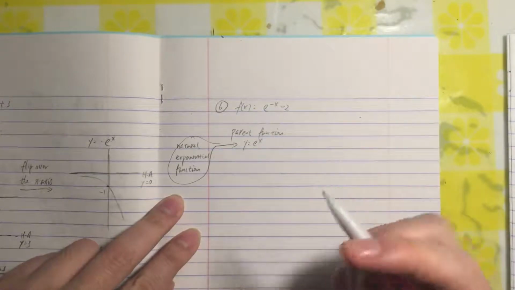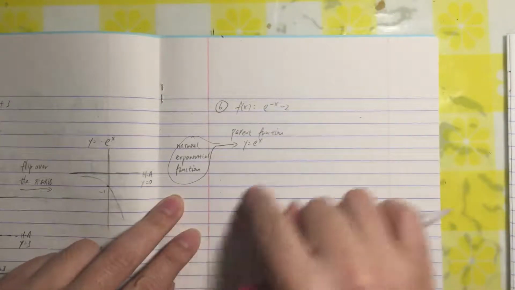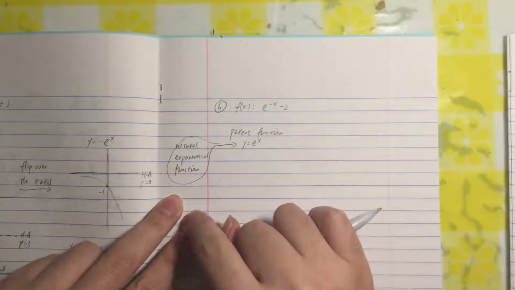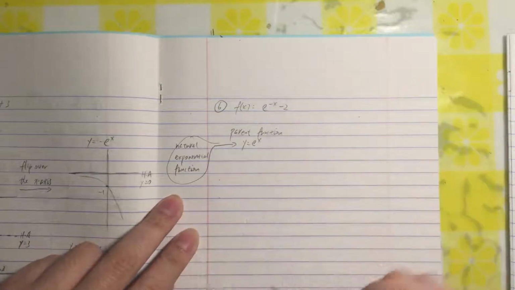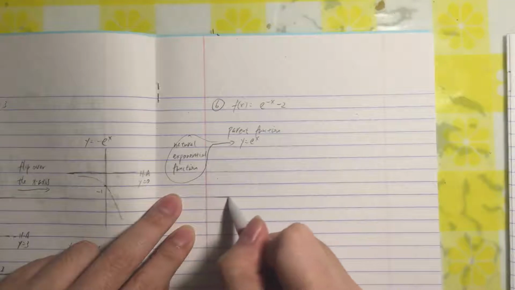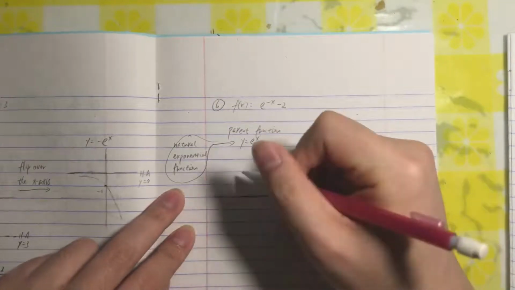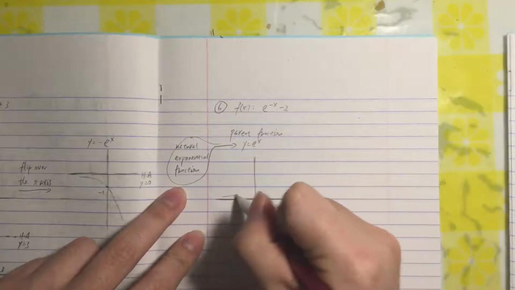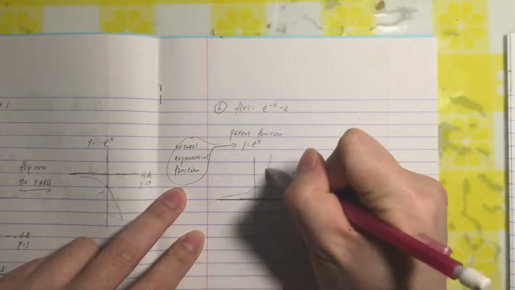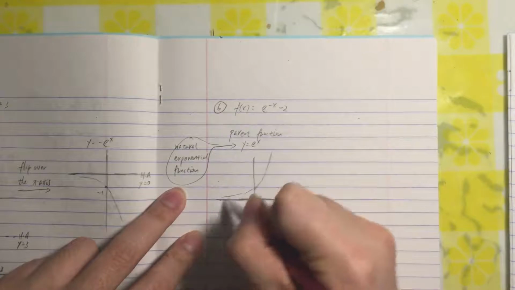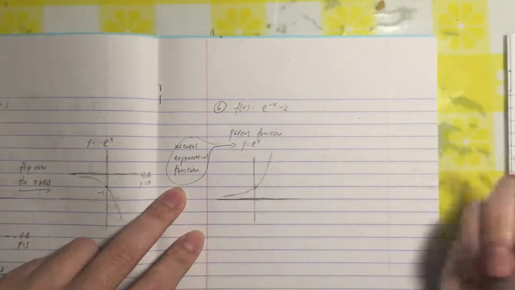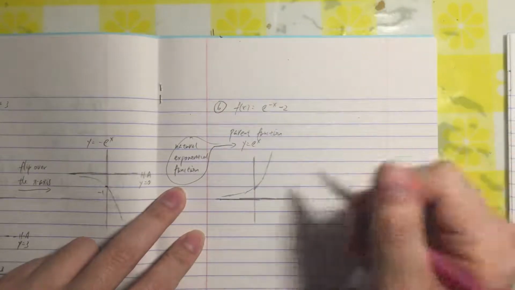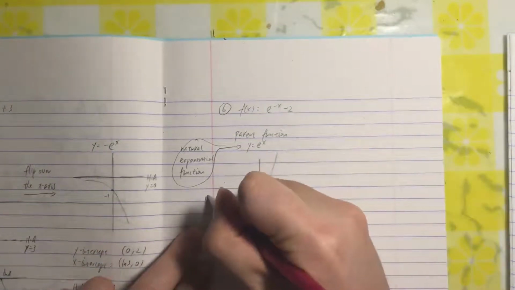And since e is greater than 1, the graph is increasing from left to right. And for an exponential function, the y-intercept is always 1, and the horizontal asymptote is always y equal to 0.